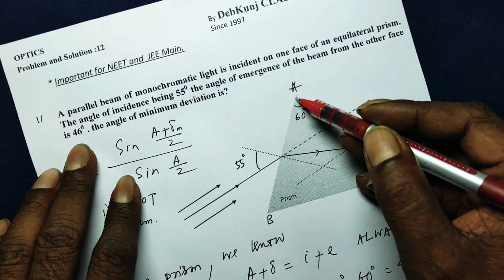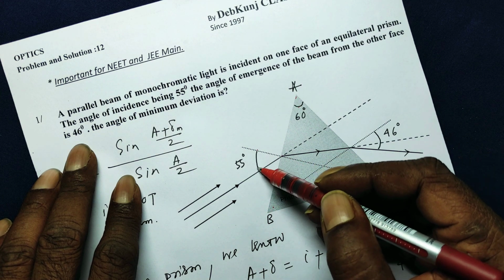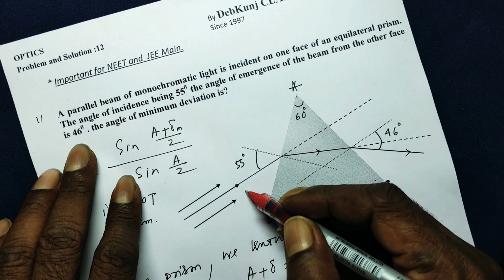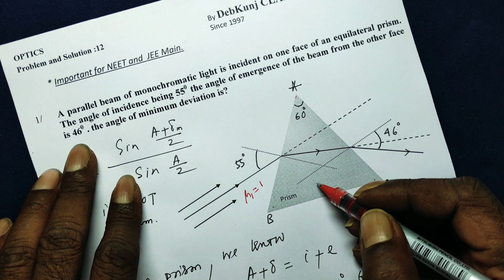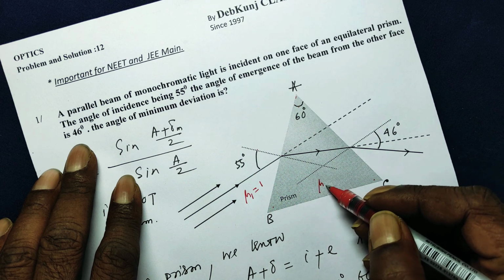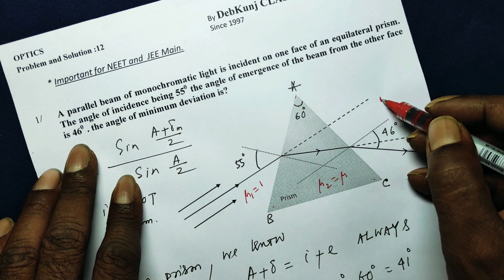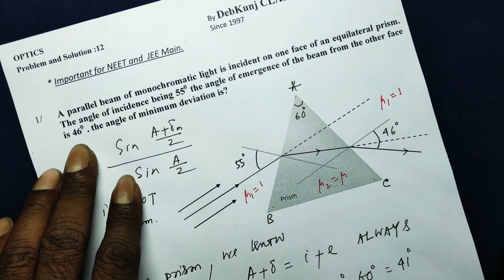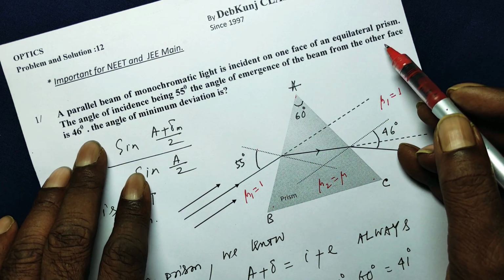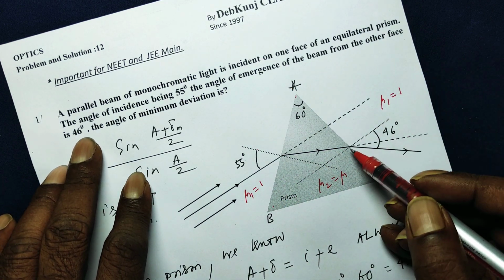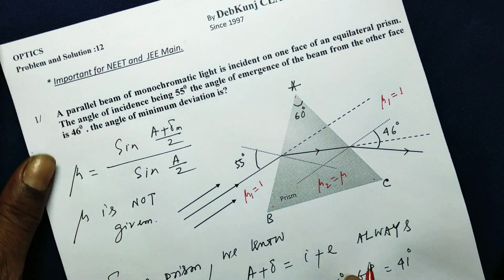At this point to the side AB, this dotted line is the normal. So this is the angle of incidence in the rarer medium. Let it be mu1 is equal to 1, that is air. And the refractive index of the glass prism is mu2, let it be mu. And on this side also, it is mu1, that is equal to 1. The angle of emergence of the beam from the other face also given as 46 degree here. Then what is the angle of minimum deviation?